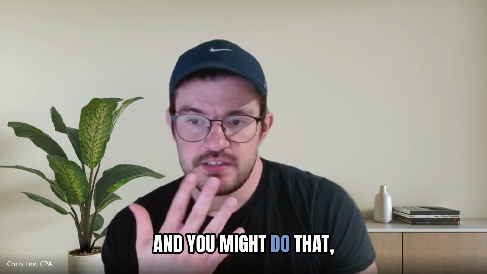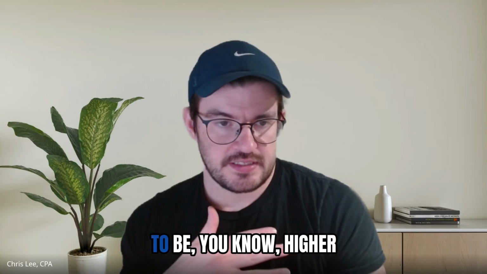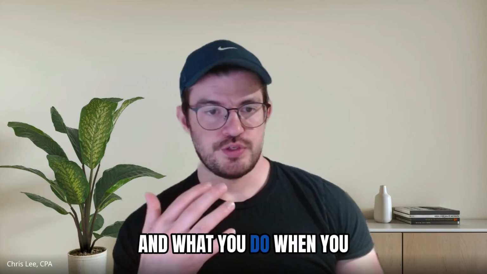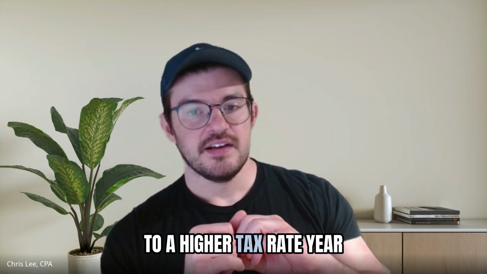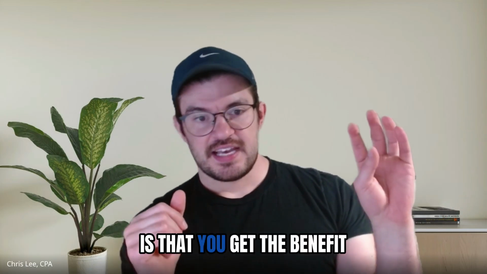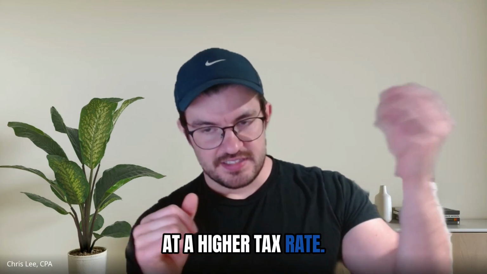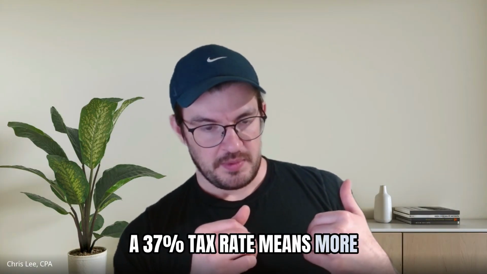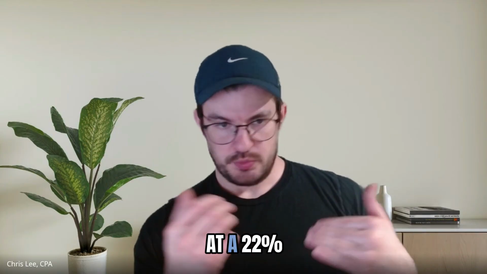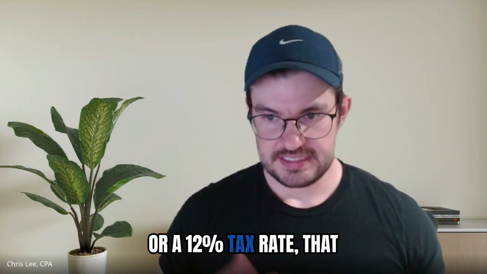And you might do that if you expect tax rates to be higher in the future. What you do when you choose to defer a deduction to a higher tax rate year is that you get the benefit at a higher tax rate. So a $1,000 deduction at a 37% tax rate means more than a $1,000 deduction at a 22% tax rate or a 12% tax rate, that sort of thing.